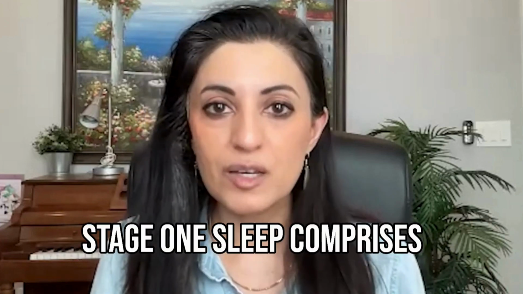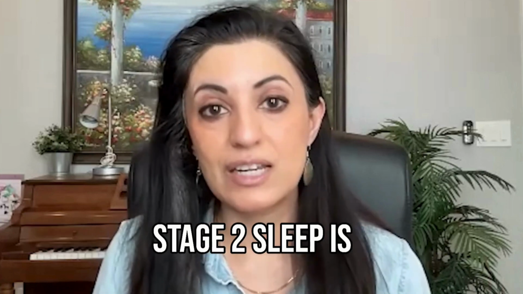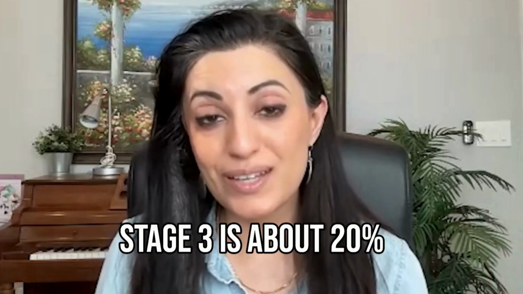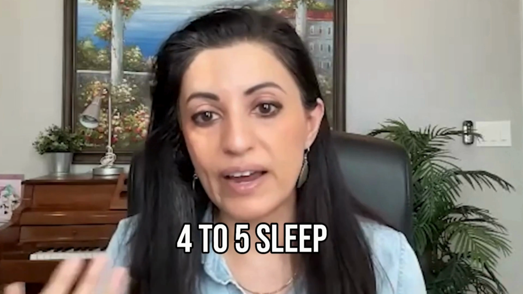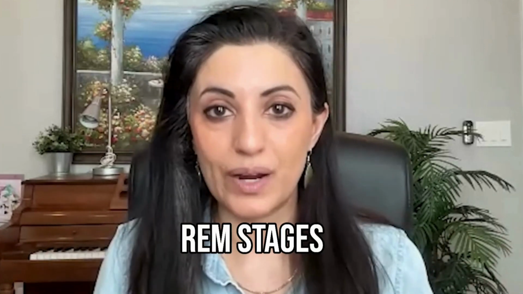So these happen in certain proportions. Stage 1 sleep comprises about 5% of our total sleep architecture as adults. Stage 2 sleep is about 50% of sleep architecture. Stage 3 is about 20%, and REM is about 25%. What's really interesting about these sleep stages is that they occur in about 90 to 120-minute cycles, where we go through all of these stages. We have about 4 to 5 sleep cycles per night, and the cycles alternate between the non-REM and REM stages.